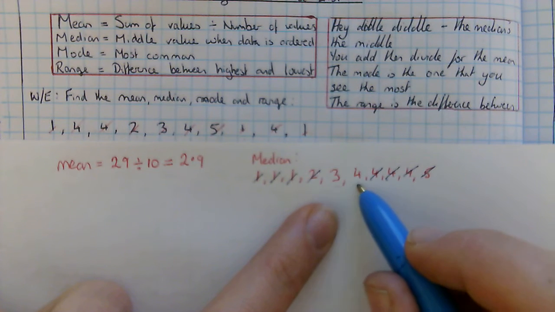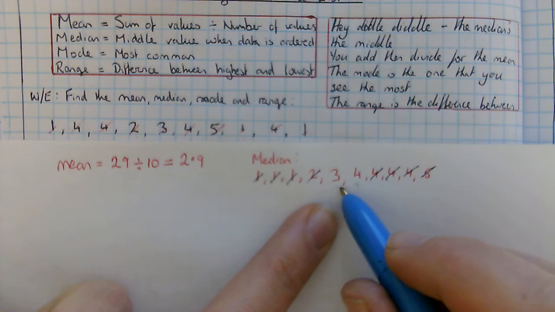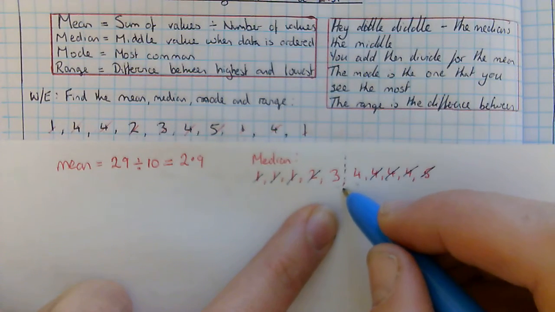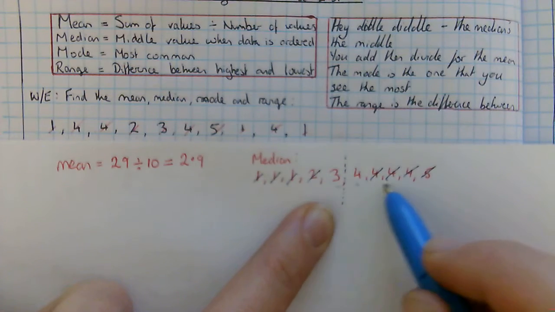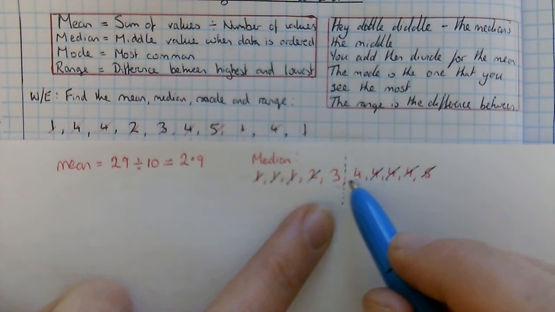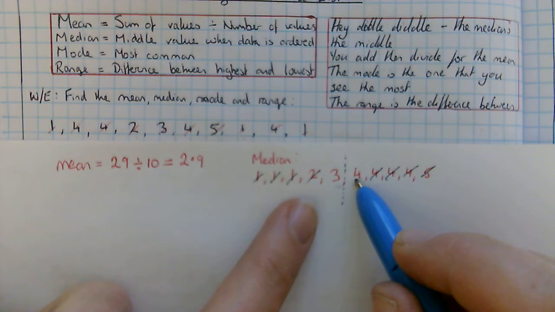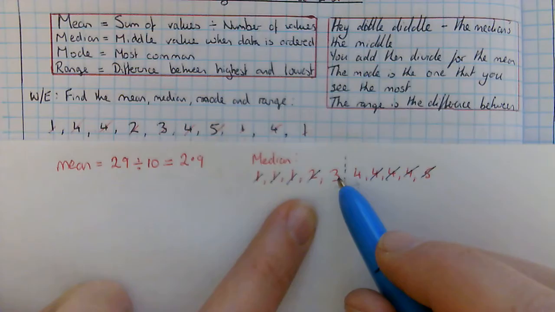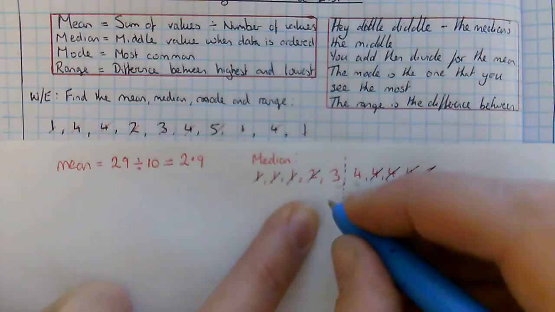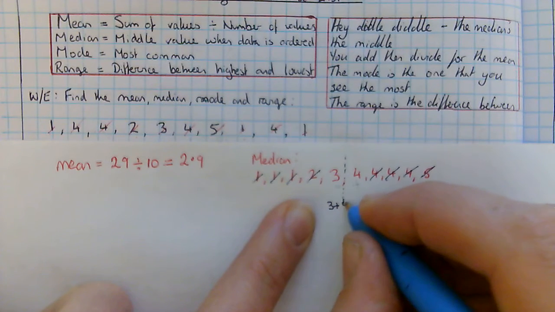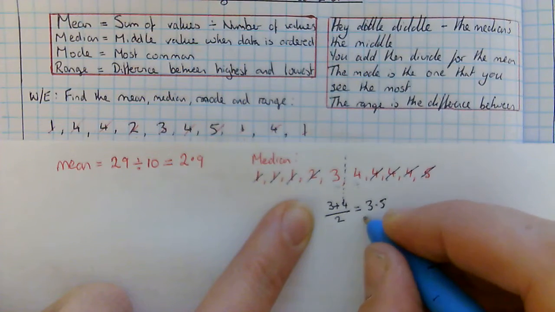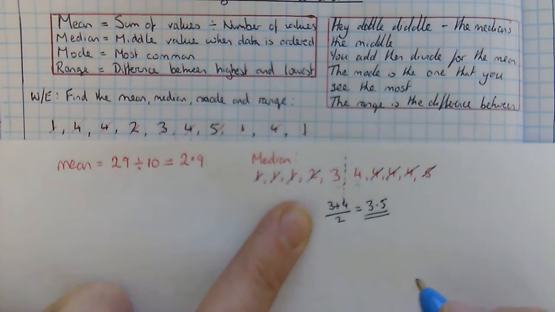So here I've got an even number of data items. So I've got 10 data items. The median then is going to be halfway between those. So if I've got an even number of data items, I'm going to need to find the number halfway between those two numbers. Halfway between 3 and 4 is 3.5. One way of doing that is to just add up those two numbers and divide by 2, finding the mean of those two numbers. 3 plus 4 divided by 2 is 7 divided by 2, which would give me 3.5. So the median there is 3.5.